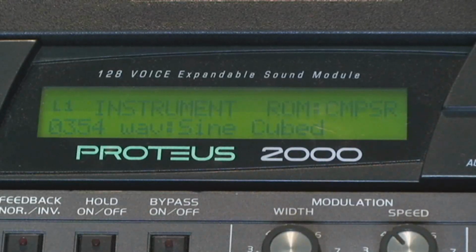There are your sine waves. You've got a number to choose from. Play with them in the different ranges. Play with them down low especially.